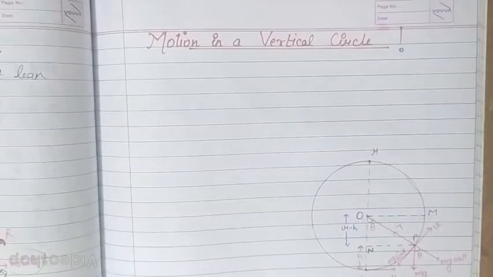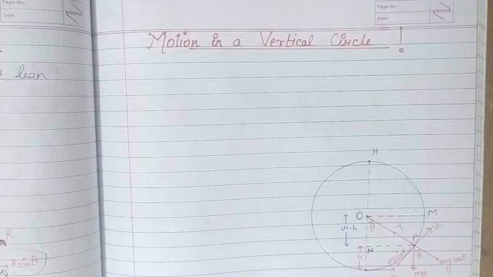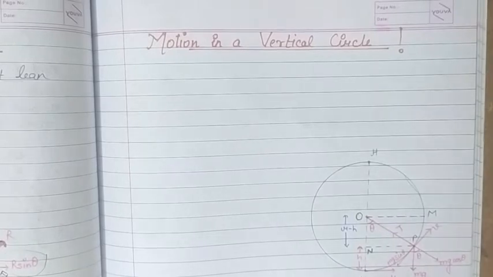Hello students, till now we have studied about circular motion on horizontal level roads, banked roads or circular tracks, but now in this video we are going to study about motion in a vertical circle. Now vertical circle means we can understand it with an example.